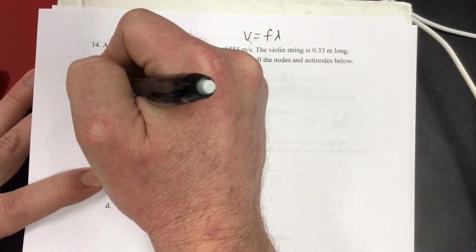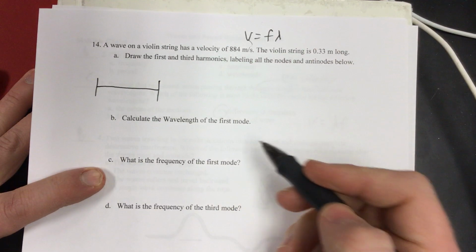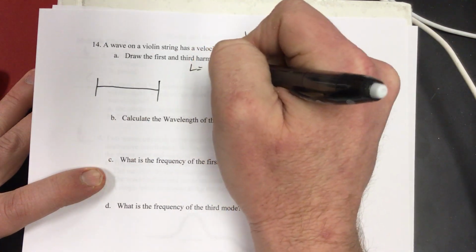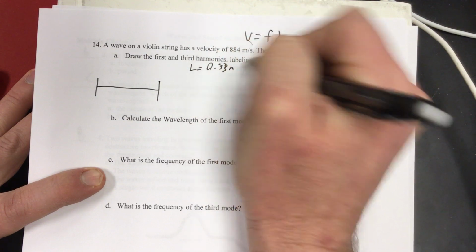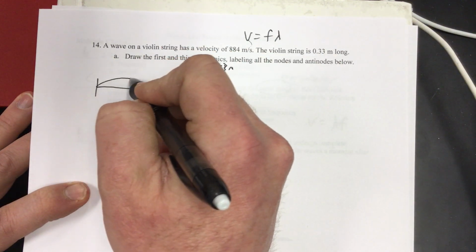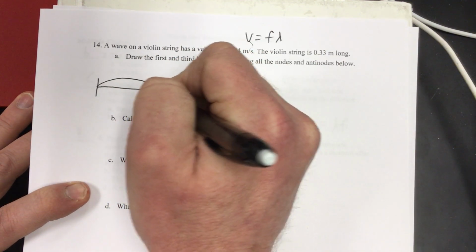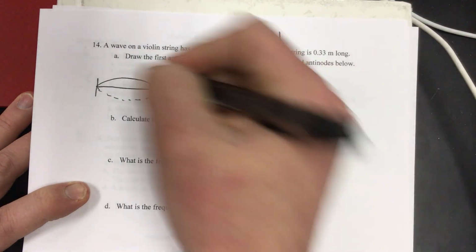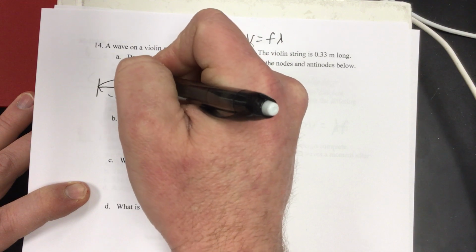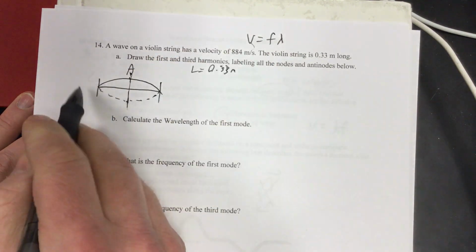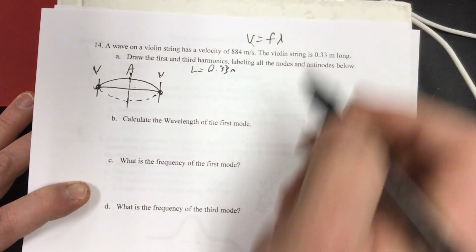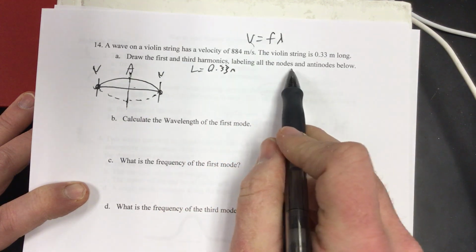So the first harmonic, again, I like to draw it out kind of like this. This is my length, 0.33 meters. I may use that in a calculation later, but right now, draw the first. The first harmonic has a single hump, and I always put the other side on it. And we'll have an antinode in the middle, and again, it's this whole spot. It's not the top, it's not the bottom, it's this location side to side. And we have the two nodes there and there. All right, all the nodes and antinodes.